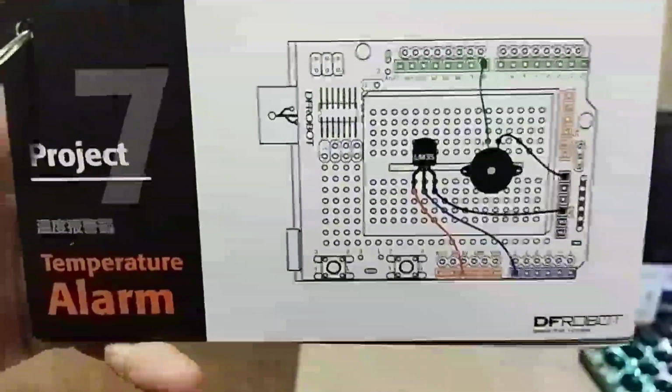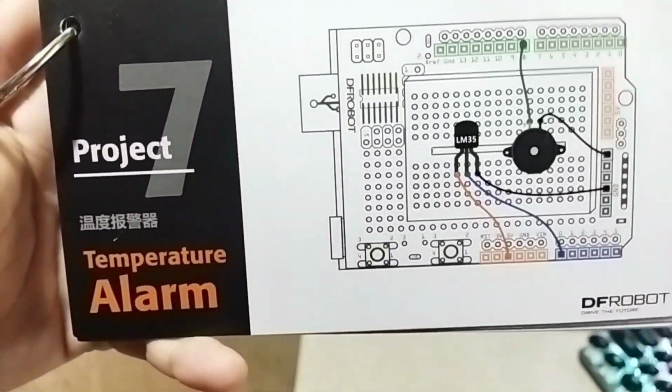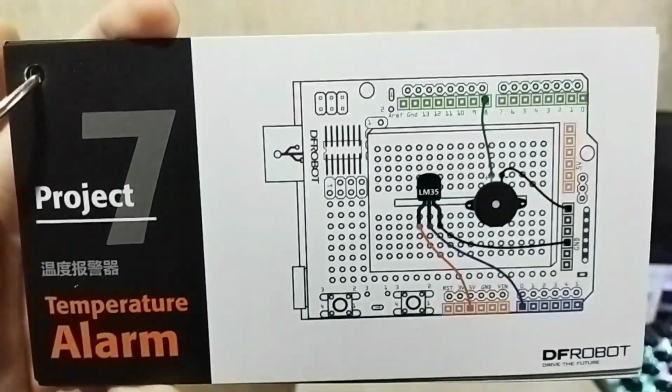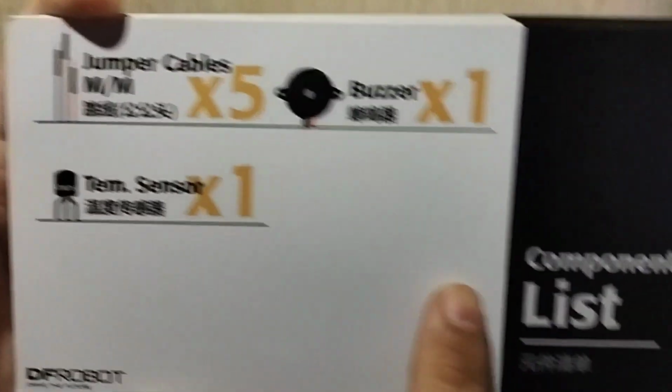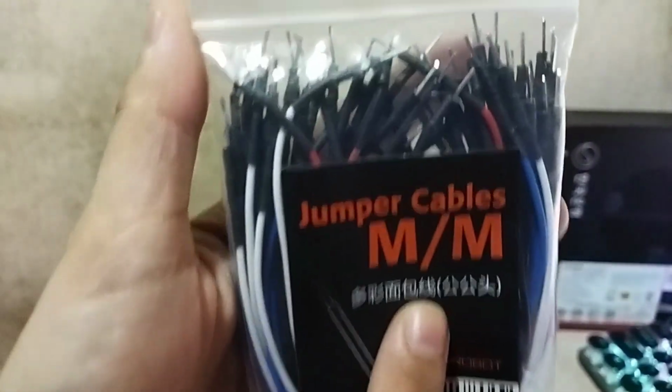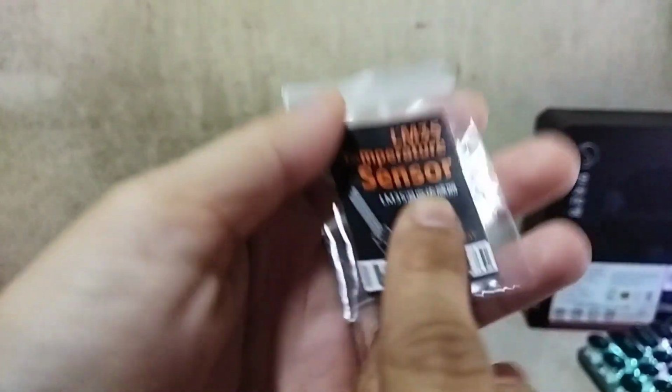To create the Arduino project number 7, which is the temperature alarm, we will need a few materials. Here are the components. We will need 5 pieces of male-to-male jumper cables, 1 buzzer, and a temperature sensor.